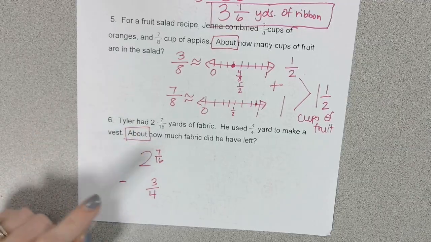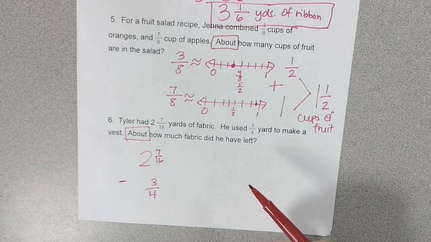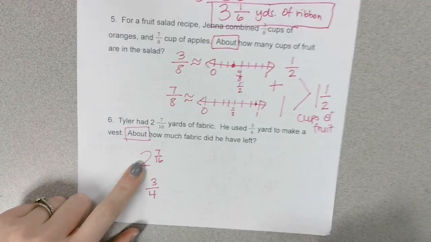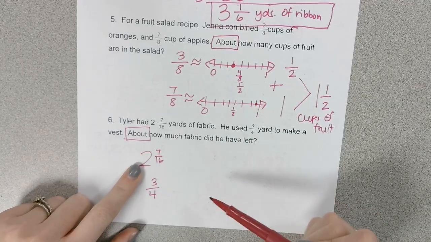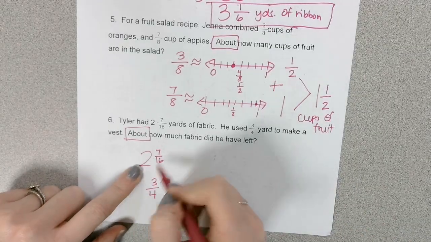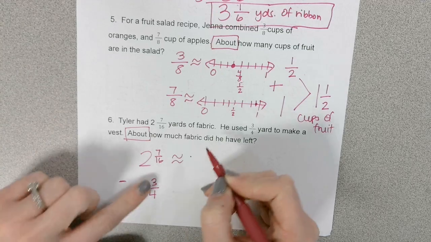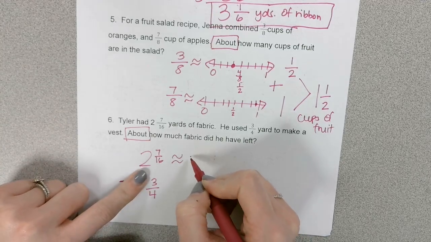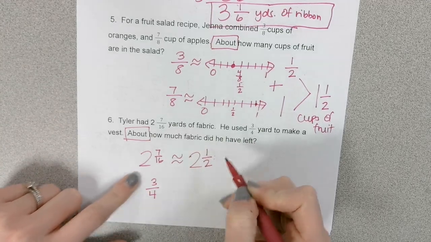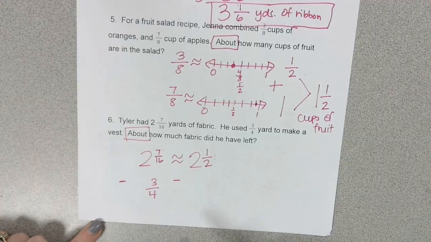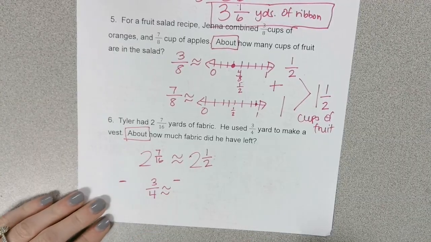Okay, I'm going to repeat what Dax just said. Dax said, if you add 1/16 to 7/16, that gets you 8/16, and 8 is half of 16, so that's a half. So what is 2 7/16 closest to? 1/2. Well, what about that whole number? 2 and 1/2. Thank you, Jabby. 2 and 1/2 minus 3/4. What is 3/4 closest to?